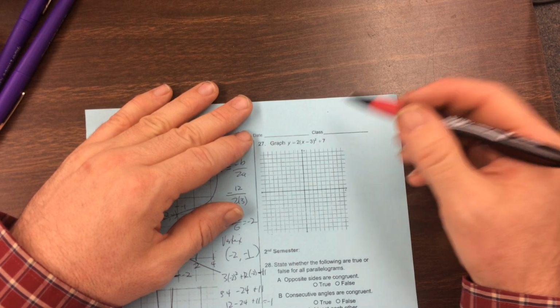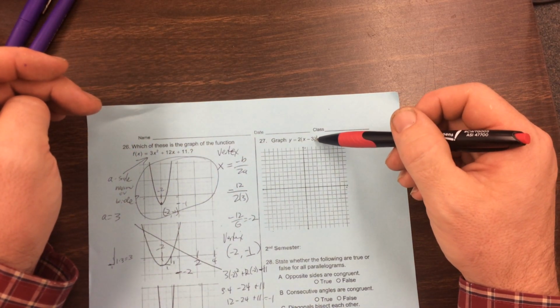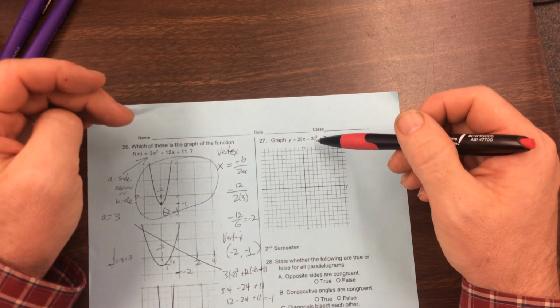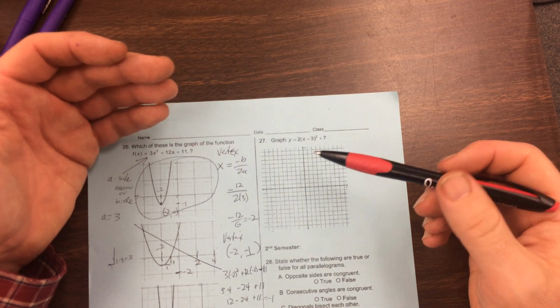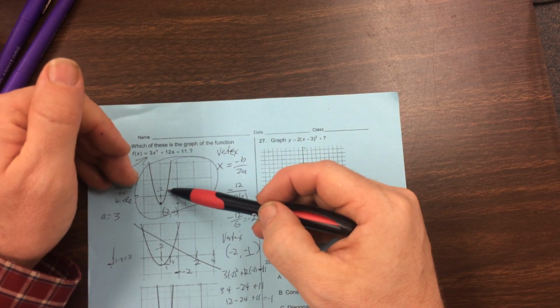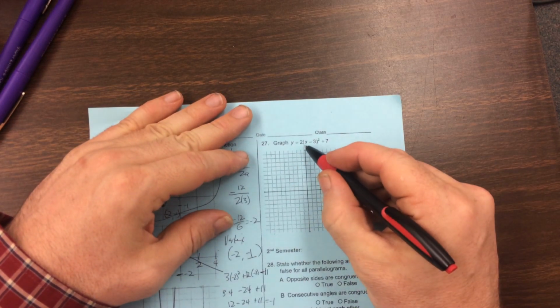Now we go the other direction, where we're given an equation. We're told to graph it. So on your final you'll have to be able to do both. You'll have to be able to see a graph and know what the function is, and see a function and know what the graph is.